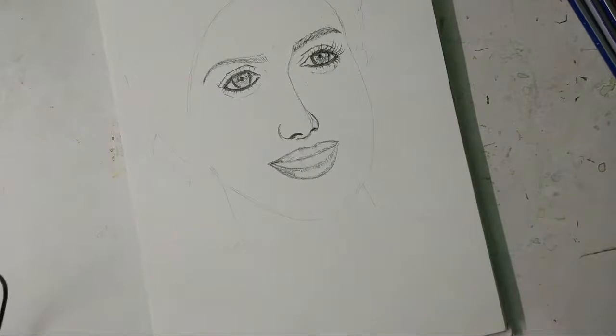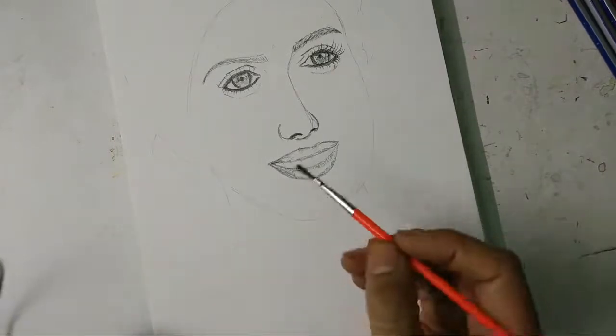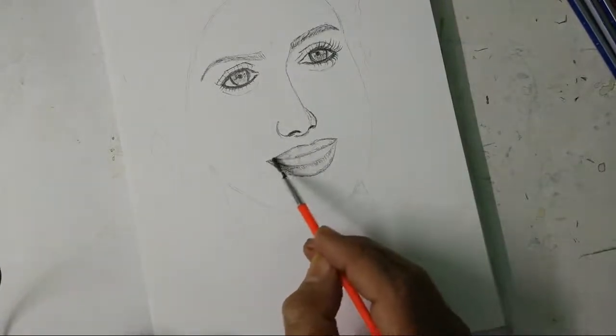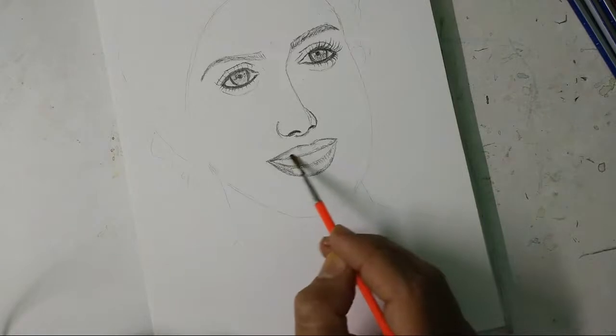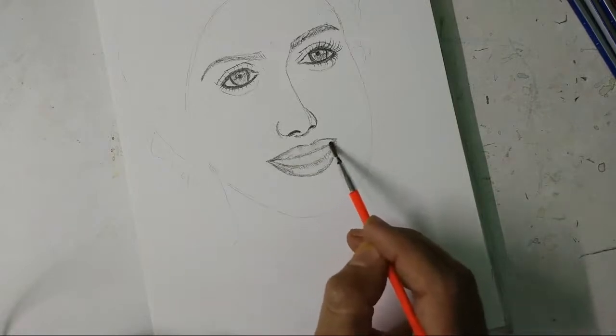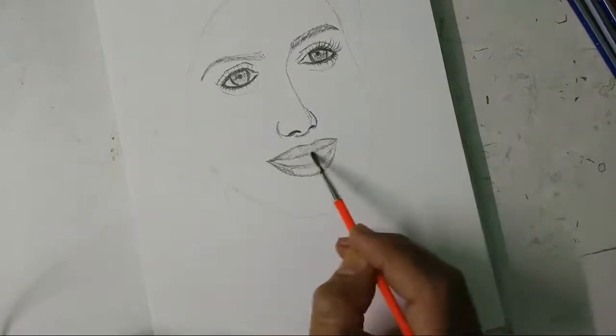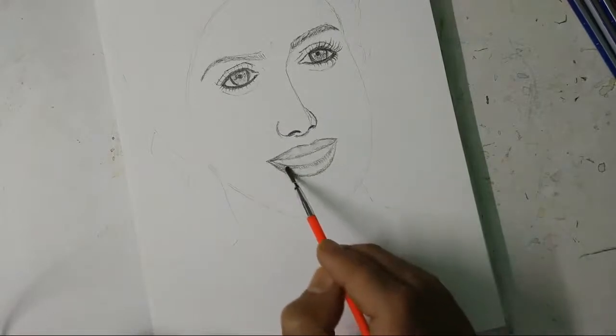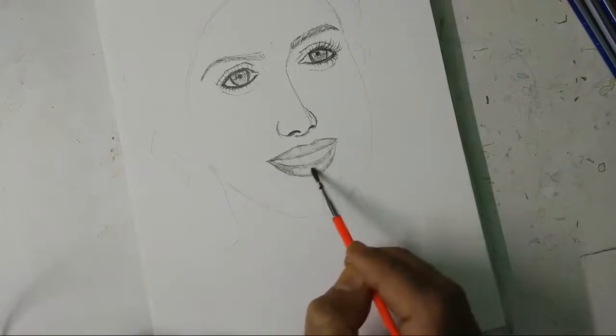Now if you want to give a shade, like I want to shade the lip, I am using a brush and move the brush in the direction where I want to give shade. So here I want to spread the mark of the pencil. So I am moving the brush like I am using watercolor.